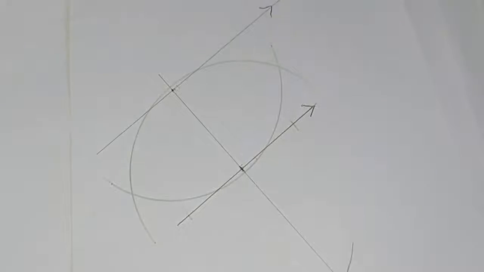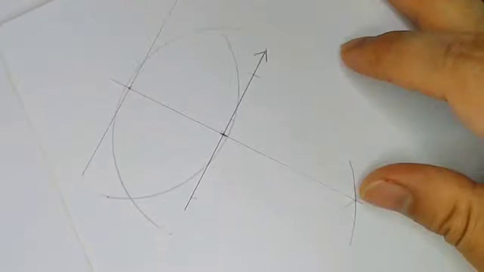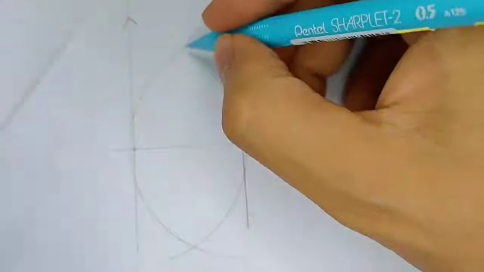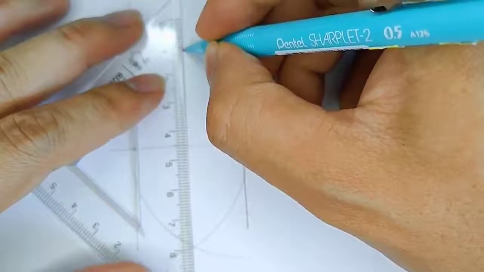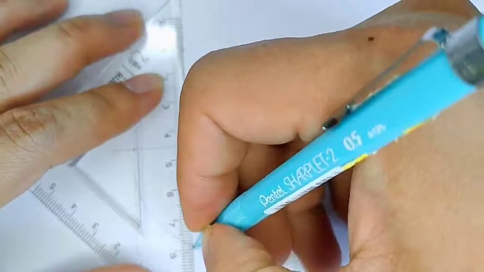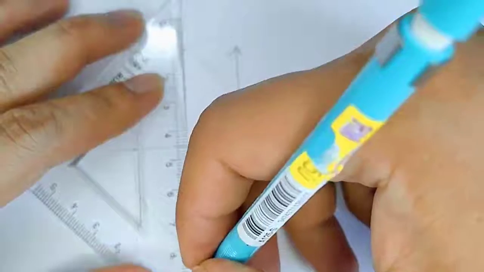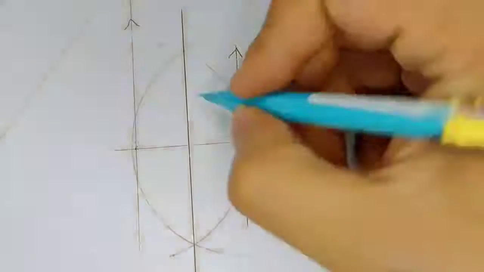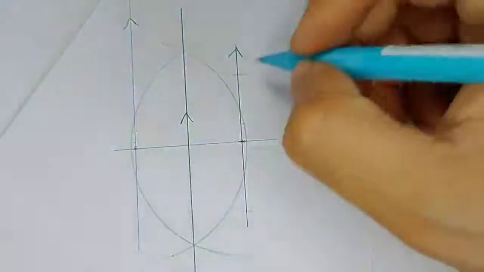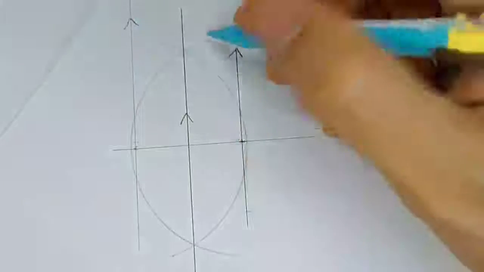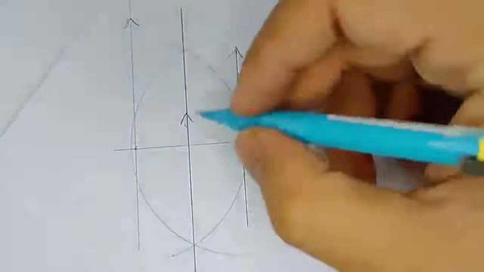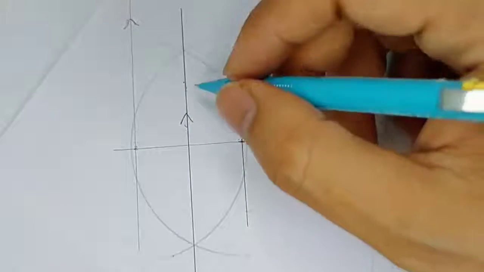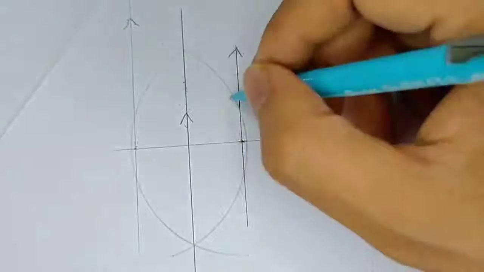So we construct a line passing through both intersections. There it is. Believe it or not, this line is parallel to both first lines, and this is the locus of both lines.